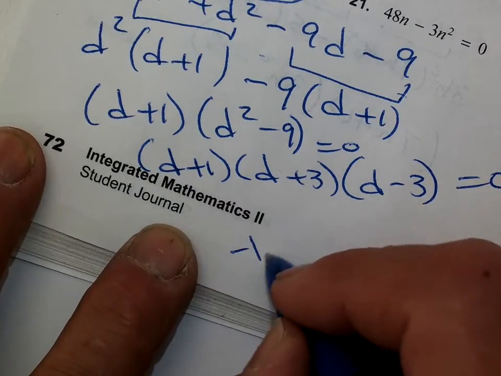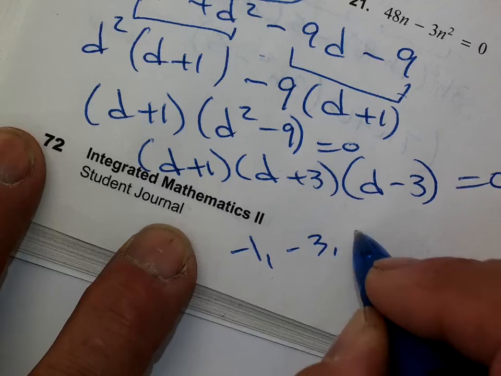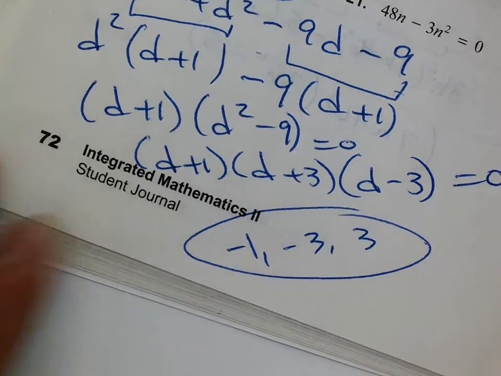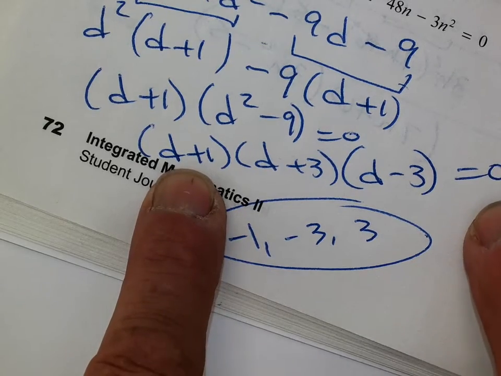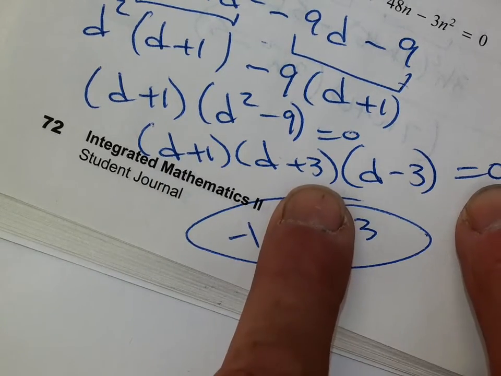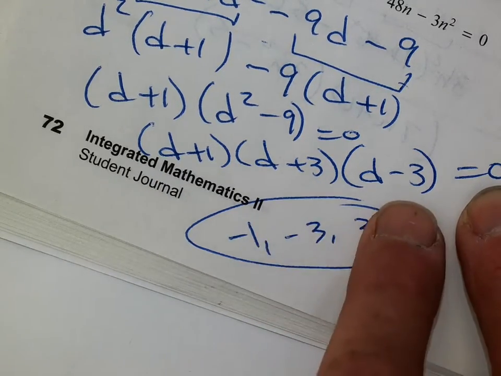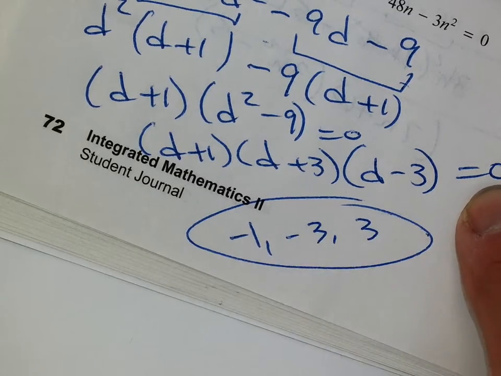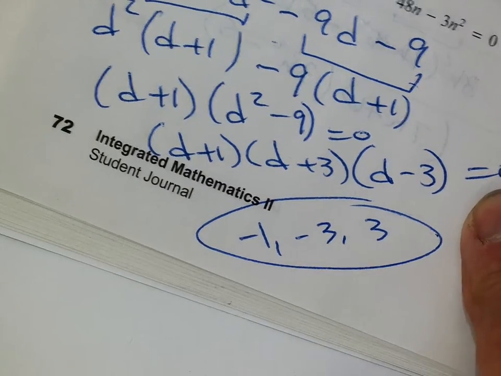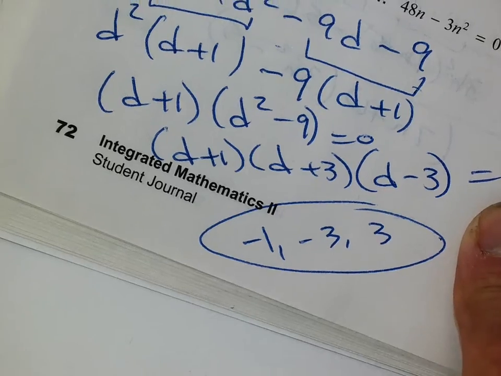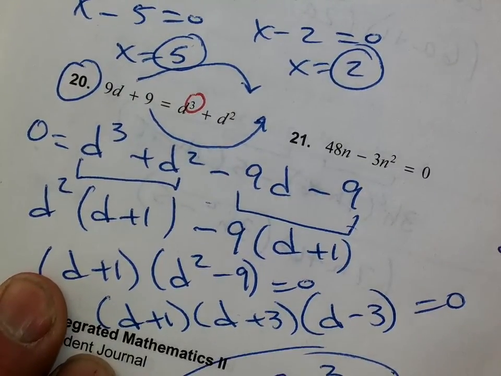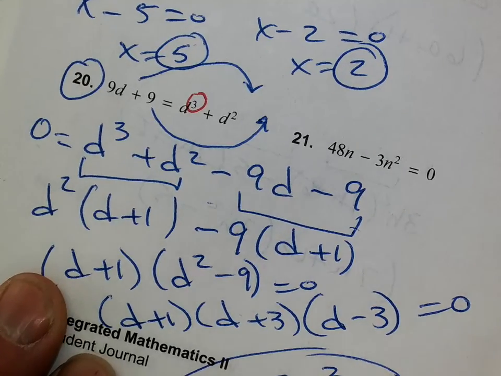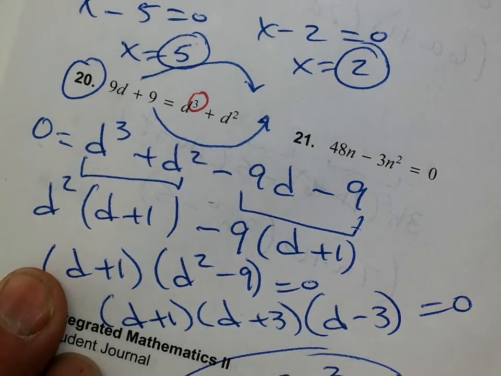And here are my 3 answers: -1, -3, and 3. And I just solved in my head, right? I said d plus 1 equals 0, so -1. Said d plus 3 equals 0, so -3. Said d minus 3 equals 0, so 3. Okay, right? And I skipped a step. I hope that didn't confuse you, okay? I just didn't write out d plus 1 equals 0 and d plus 3 equals 0. I just did it in my head, right? Okay, that's all I have.